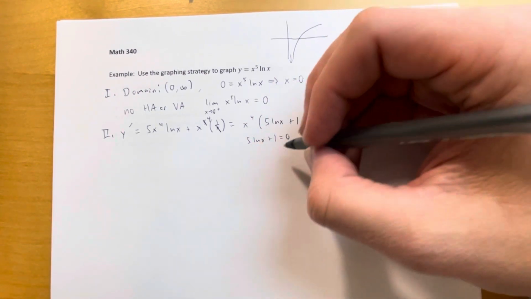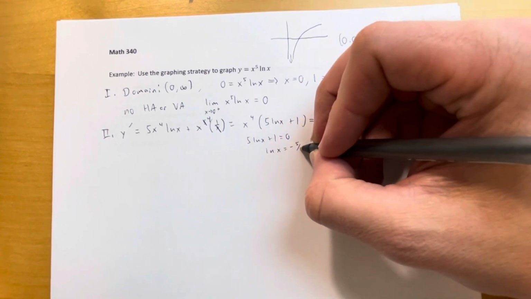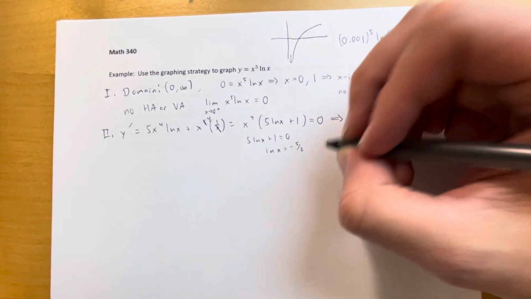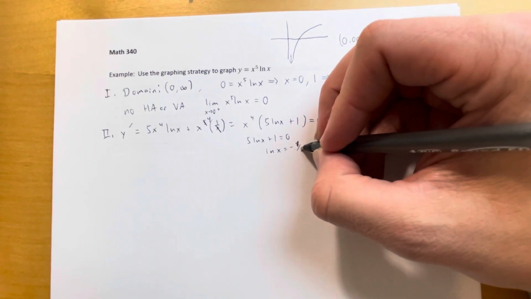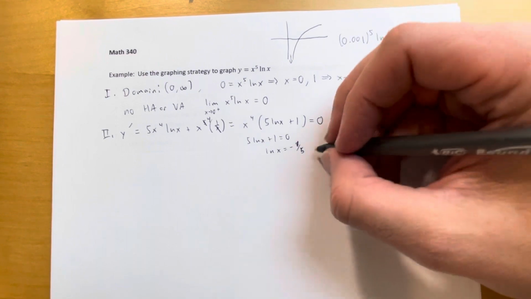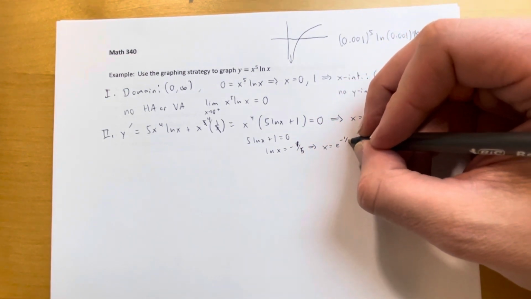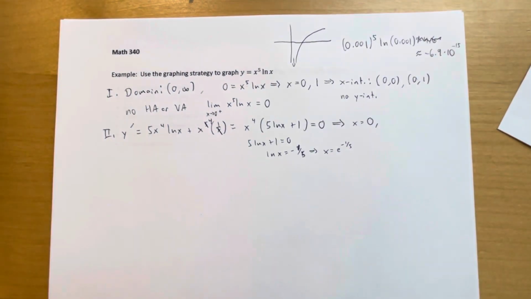Well, if I subtract 1 and divide by 5, I get the natural log of x equals negative 1/5. Solve for x by taking e to the power of both sides. x equals e to the negative 1/5 power. So that is another solution to this.